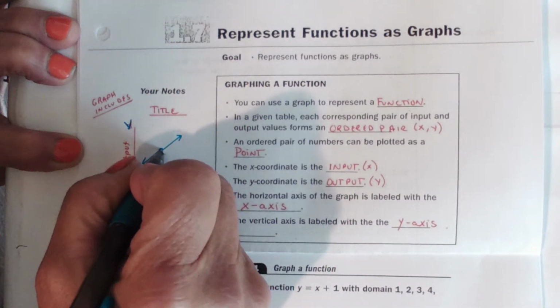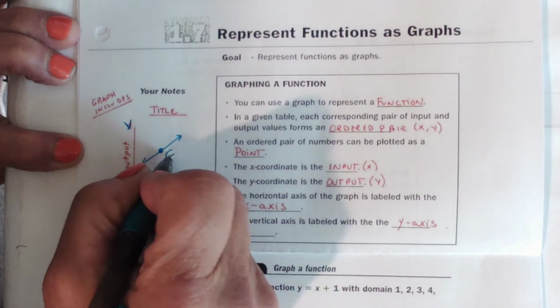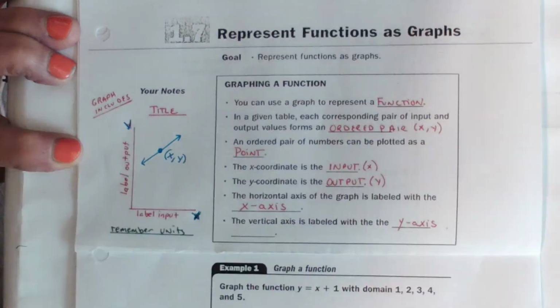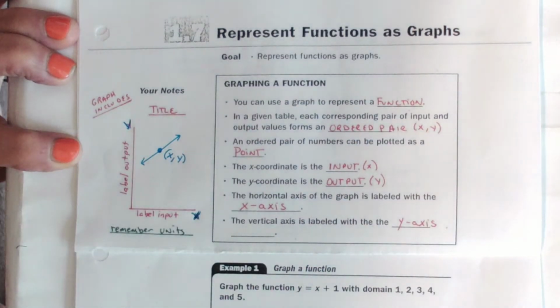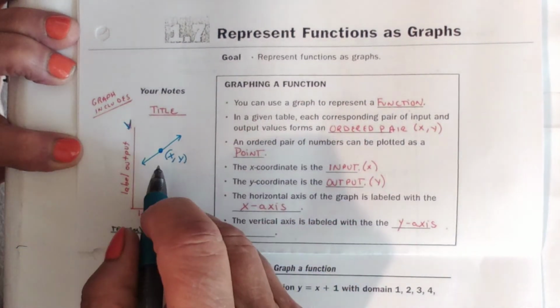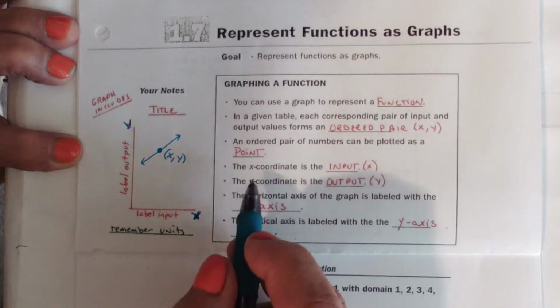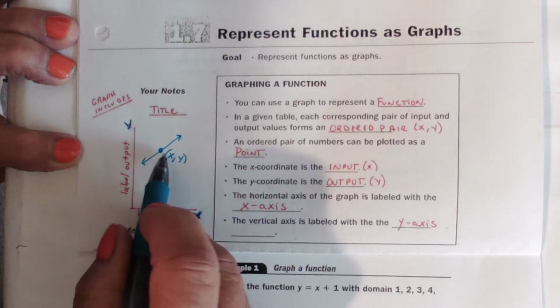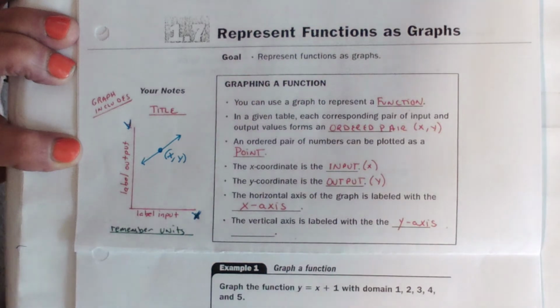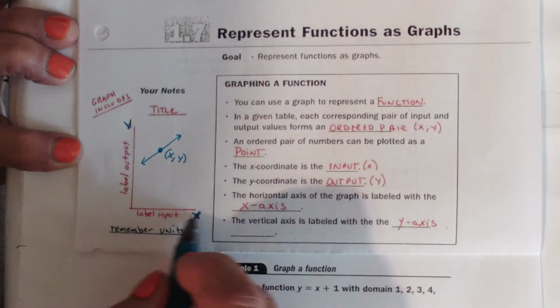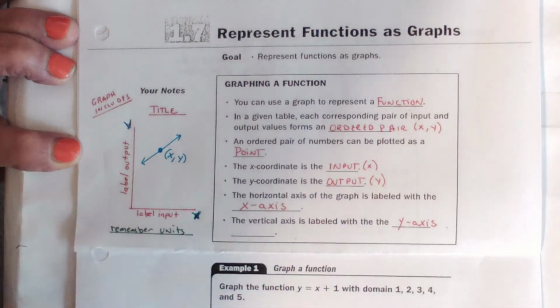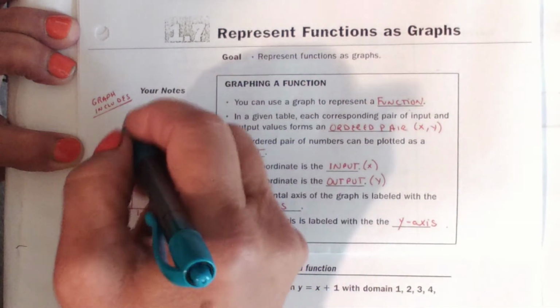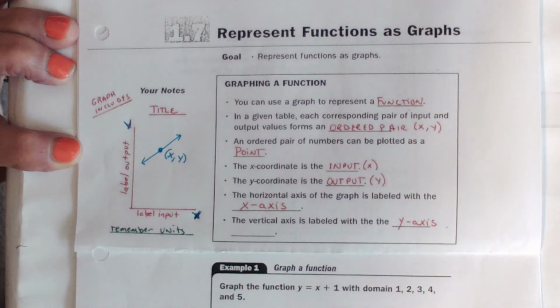So just as a review, that point right there is represented by an ordered pair. And that is the point. The x-coordinate is the input, and the y-coordinate is the output. The horizontal axis is your x-axis, and the vertical axis is your y-axis.